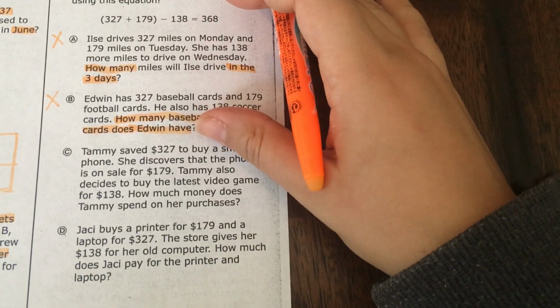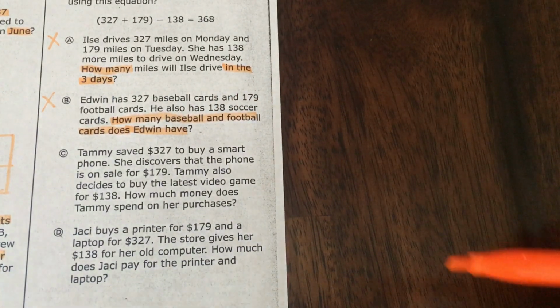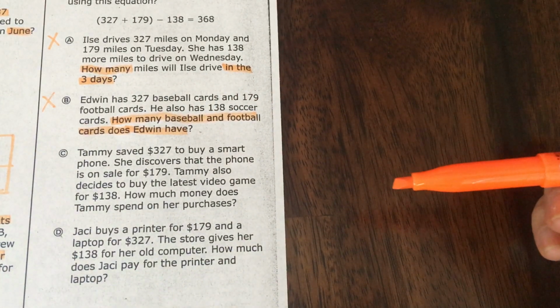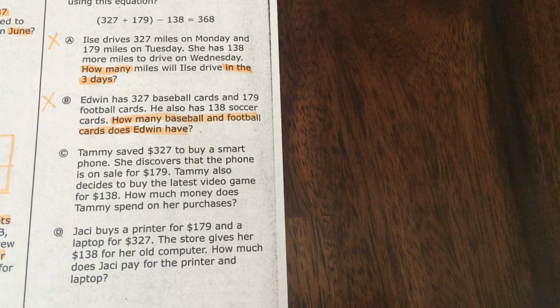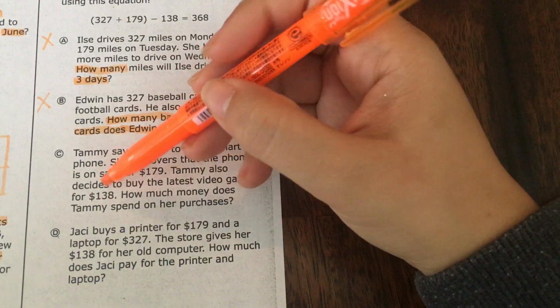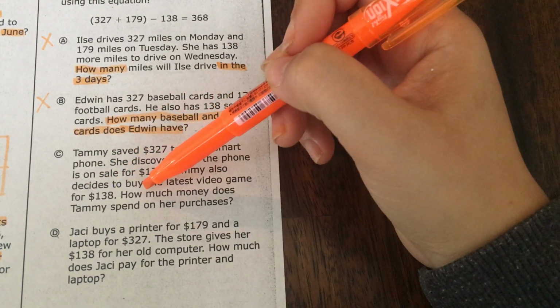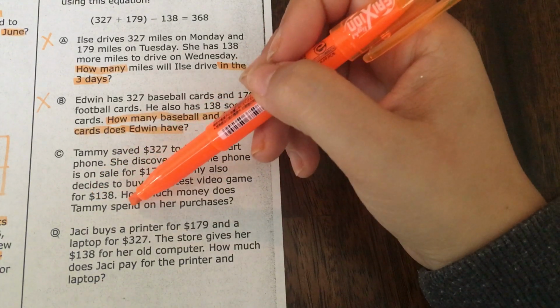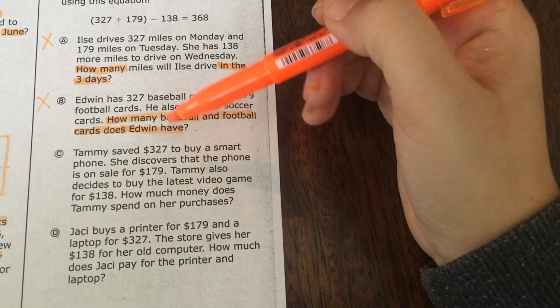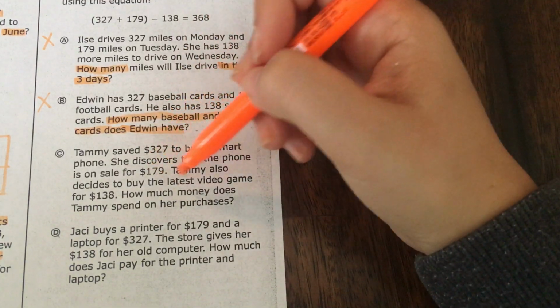Letter C, Tammy saved $327 to buy a smartphone. She discovers that the phone is on sale for $179. Tammy also decides to buy the latest video game, which is $138. How much money does Tammy spend on her purchases? So for this one, you just have to add.